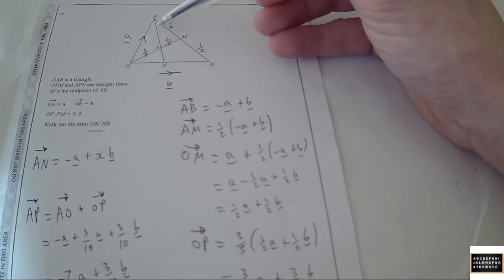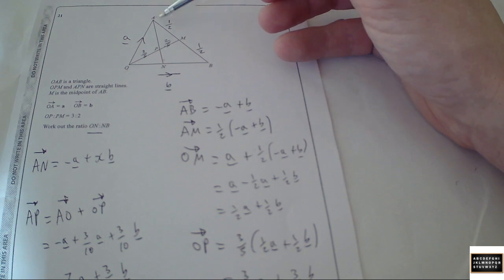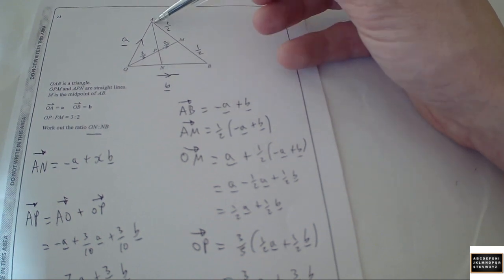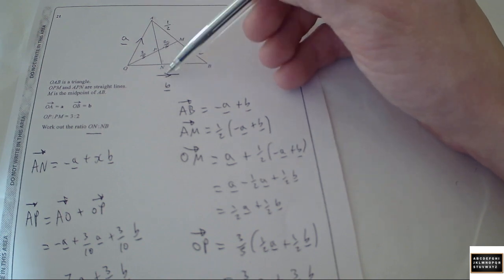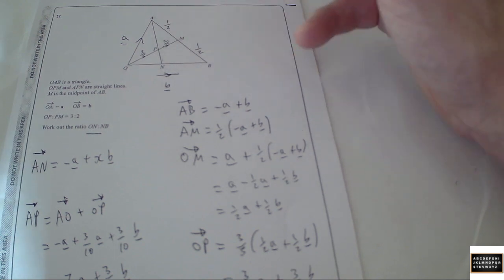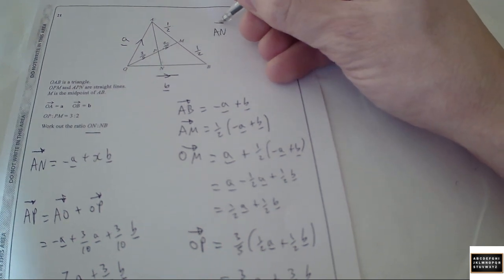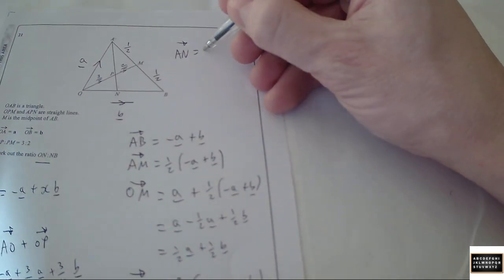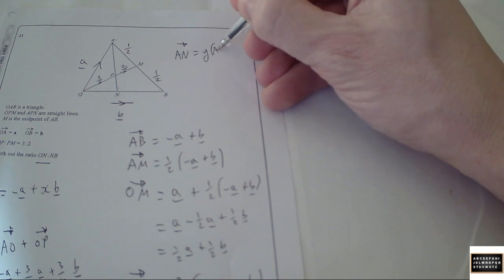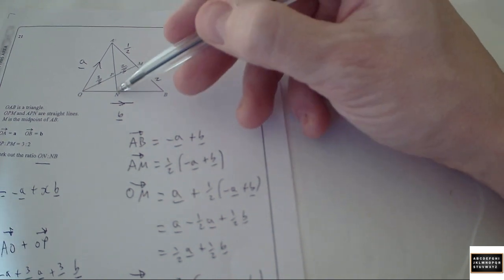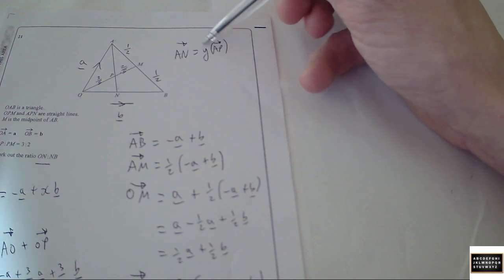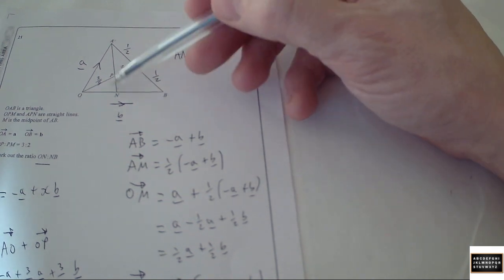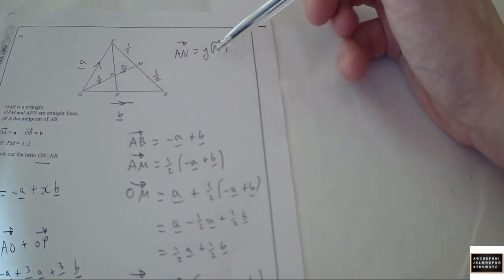Now I know that AN and AP are parallel lines, but they're also on the same straight line. A to N is on the same straight line as A to P. So just like the previous question, I know that AN, this whole distance, is equal to some multiple, let's just call that y, of AP. We don't know what y is, but we know that A to N is going to be some multiple of AP.